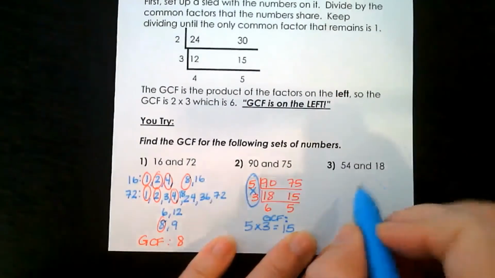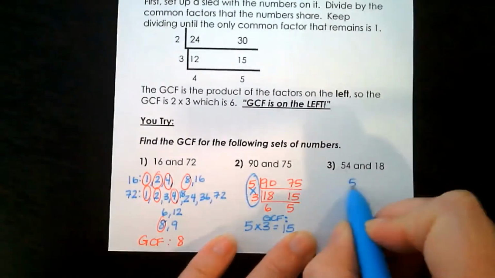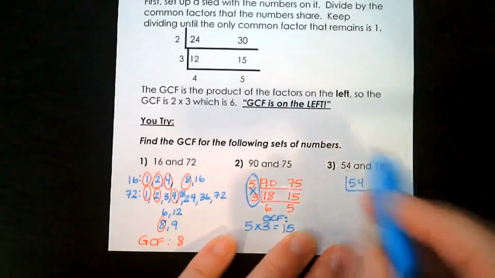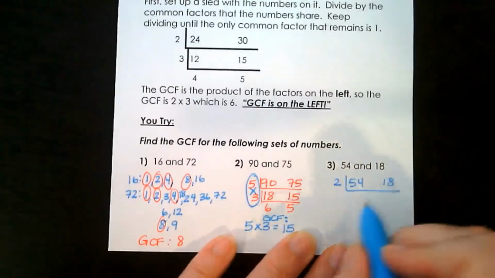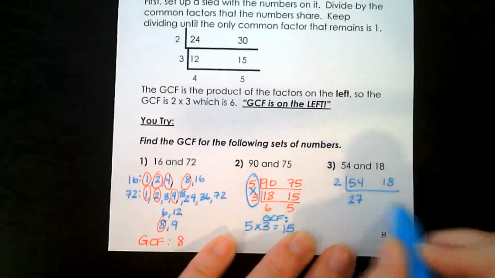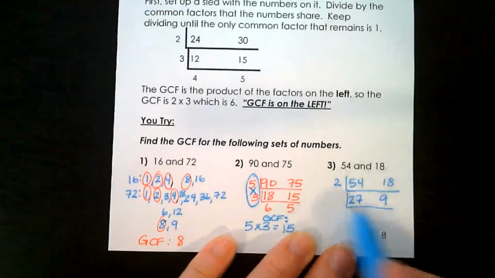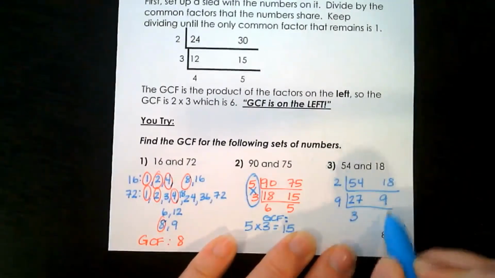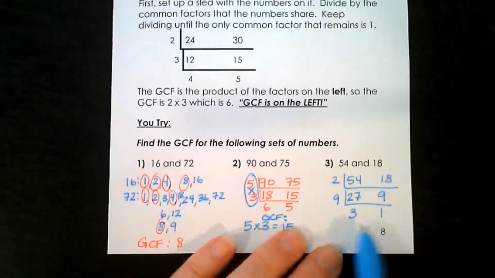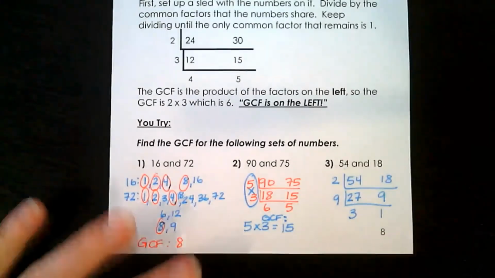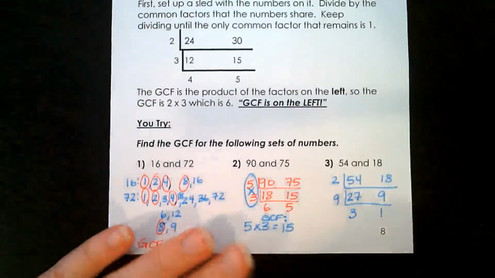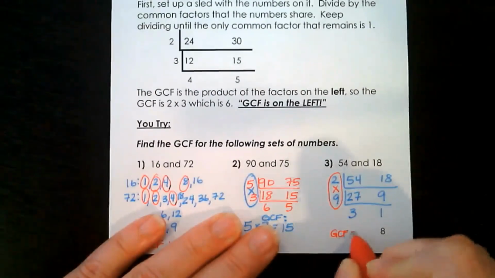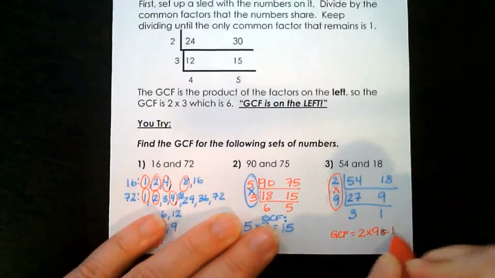And the last set, I happen to really like the sled method, so that's the one I'm going to stick with. You can use either method that works for you. So 54 and 18. They're both even because they both end in even numbers. So I'm going to divide by 2. And I'm going to get 27 and 9. And I know that 9 goes into both of these. So I can divide 9 into 27 3 times and 9 into 9 once. Again, 3 and 1 only share a common factor of 1, so I know I'm done. And I can pull my GCF from the left. GCF will equal 2 times 9, which is 18.